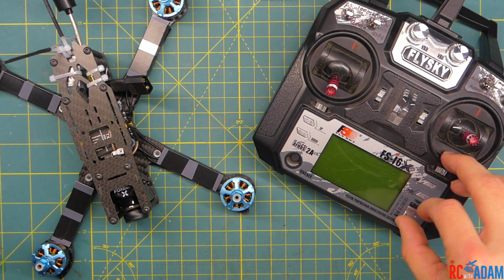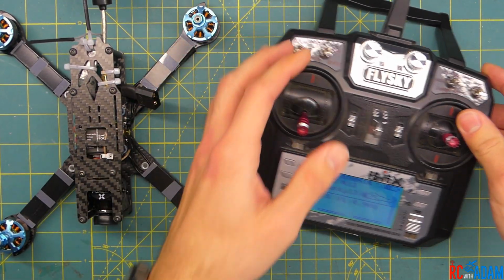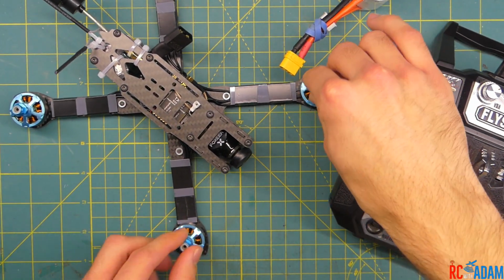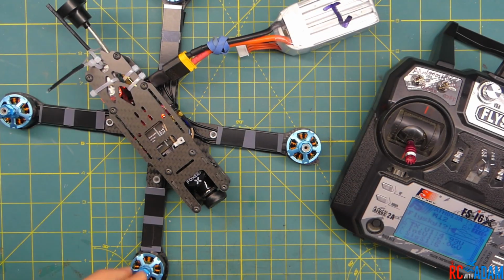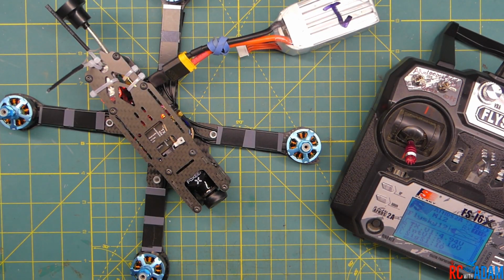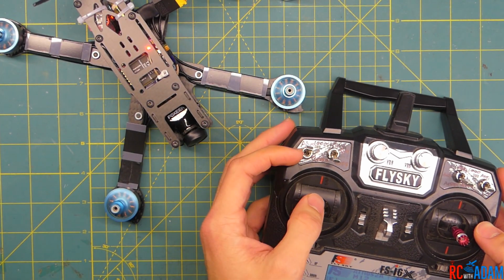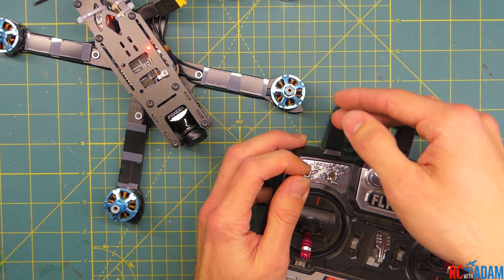So what we're going to do is turn on our transmitter here, and then connect our battery to our quadcopter. Make sure you do not have propellers on your quadcopter. We're going to plug this in. Okay, that's good. So let's see if our arming switch works. It does. Very nice.